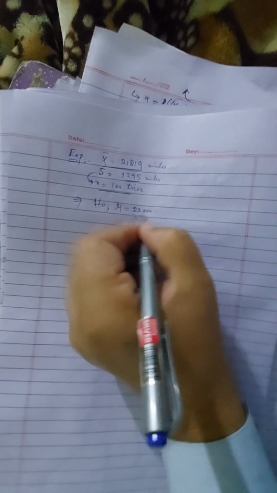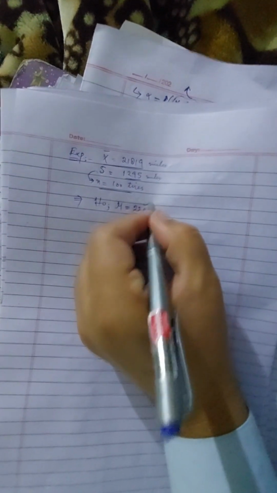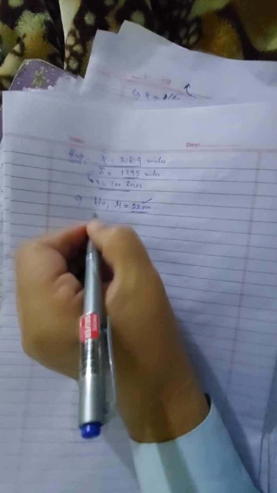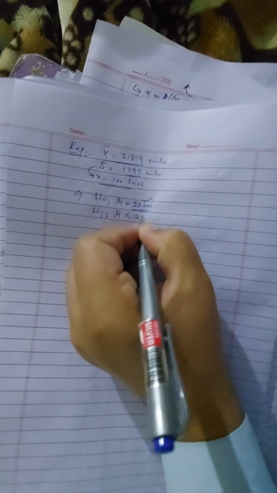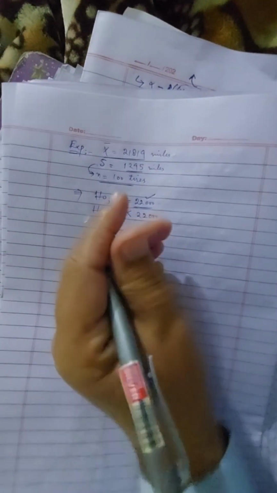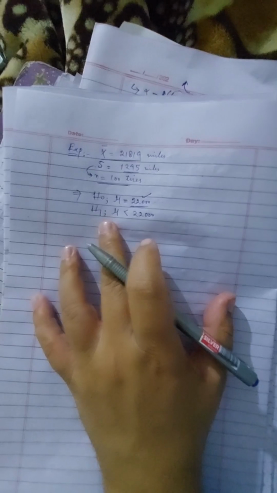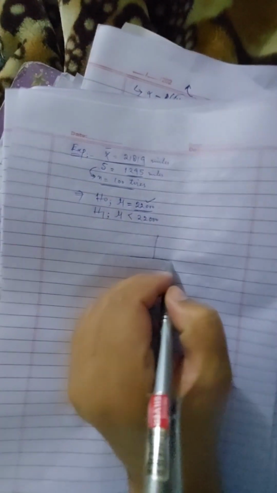This is the value of mu naught, the assumed value. And H1, the alternative hypothesis, is mu less than 22,000 miles.